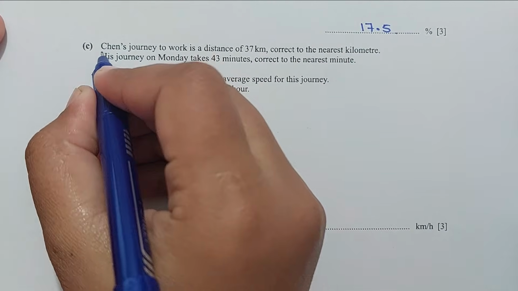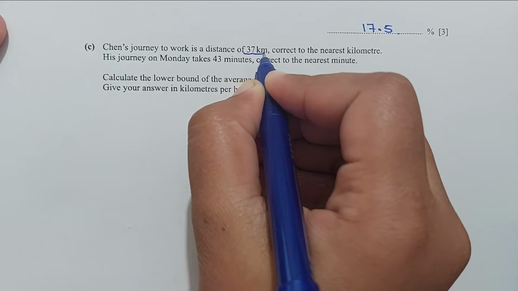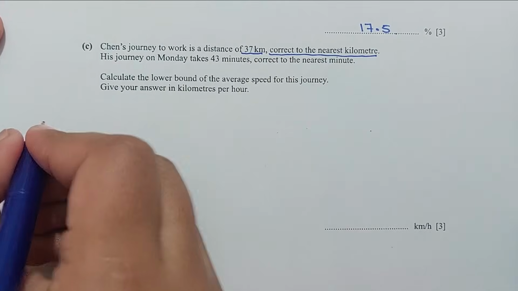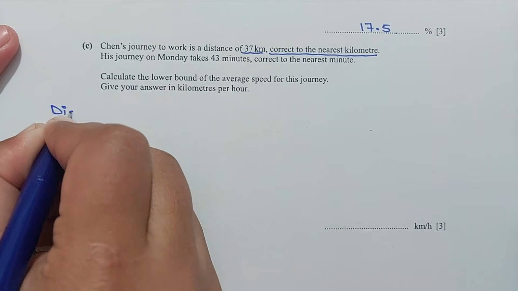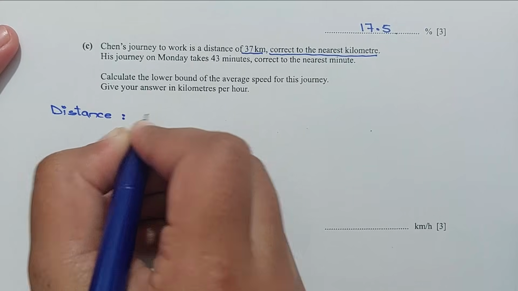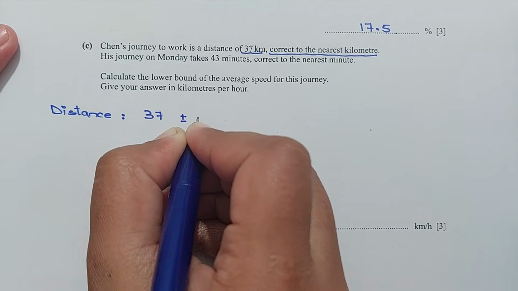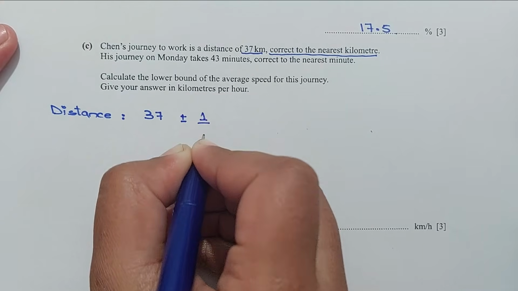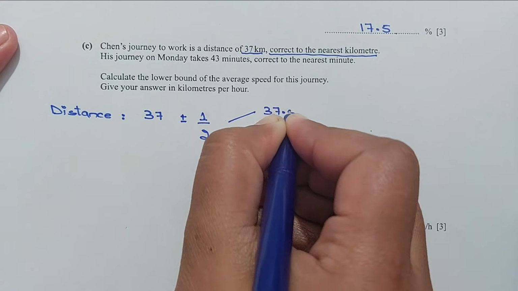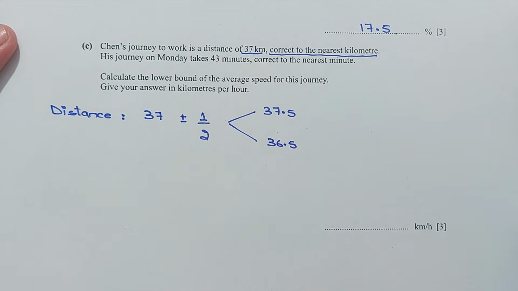Now for part C, Chen's journey to work is a distance of 37 kilometers, correct to the nearest kilometer, right? So we have to find the upper and lower bound of distance because it is correct to the nearest. So for 37 kilometers we have to add and subtract 1/2. So this would be 37.5 and 36.5, the upper and the lower bound.